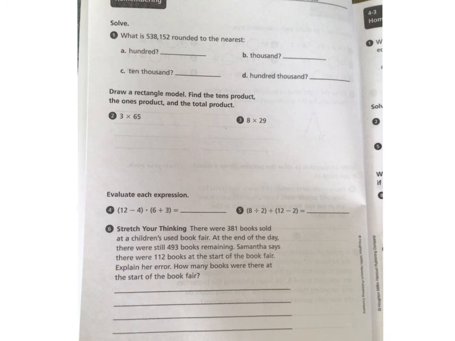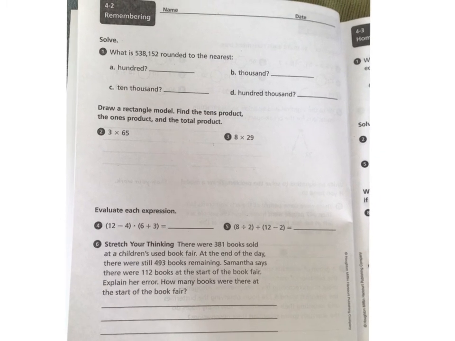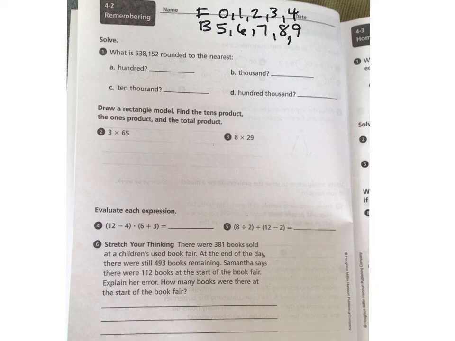We have not done rounding for a little bit, so remember rounding is the friends and bullies. If you forgot that, let's rewrite that up here. Friends are 0, 1, 2, 3, 4, and bullies are 5, 6, 7, 8, and 9. All right, very important to know what we're rounding to, okay? But they're doing it a little different. So we're used to, now they're going to say, what is this number rounded to the nearest hundred?